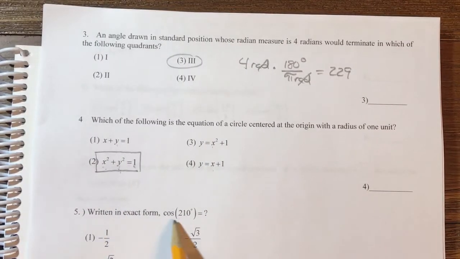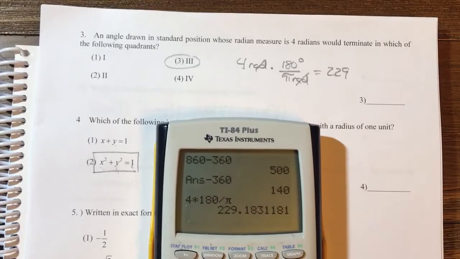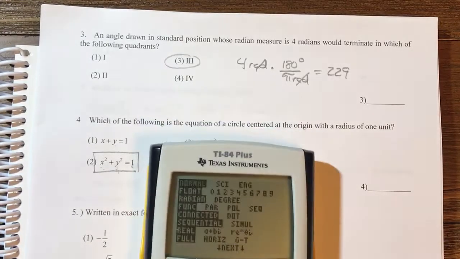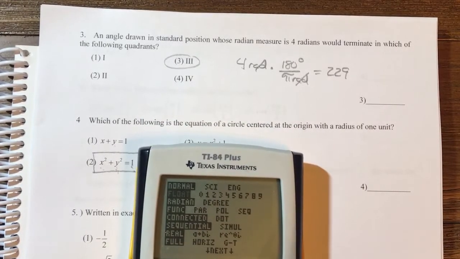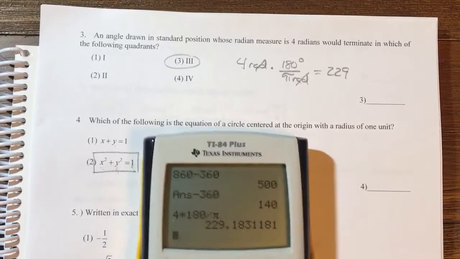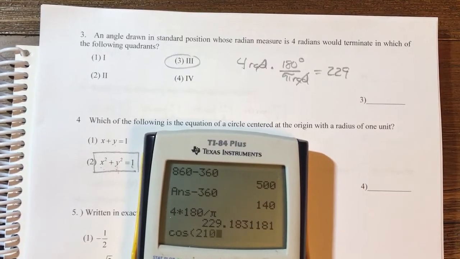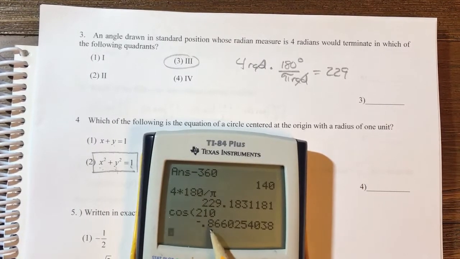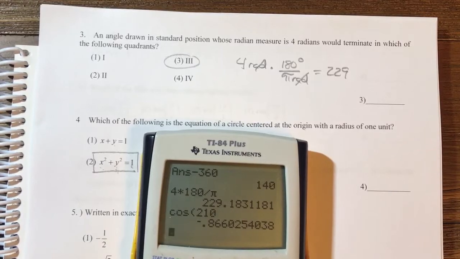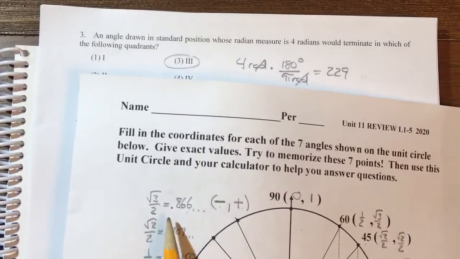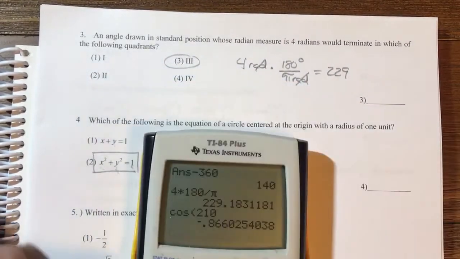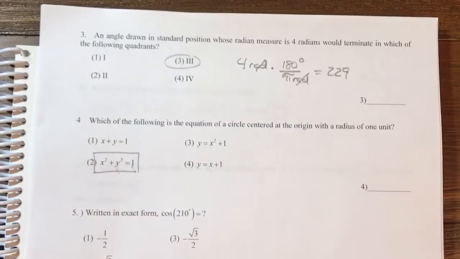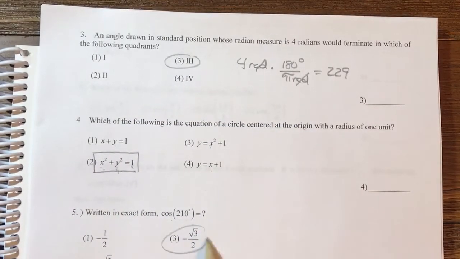All right, written in exact form, what is the cosine of 210? So make sure you check your mode. Pretty much always want to be in degree mode. We'll talk about once in a while you want to go to radians. But if you're in degree mode on your calculator, this is super simple. I'm just going to type in cosine 210. Oh, there's that 866 again. Remember I said you just memorize that. 866 is radical 3 over 2, and I notice it's negative because I'm in the third quadrant, so I'm looking for negative radical 3 over 2.